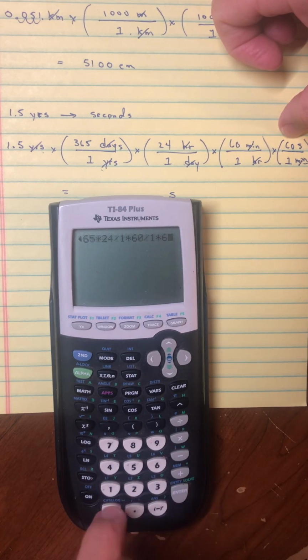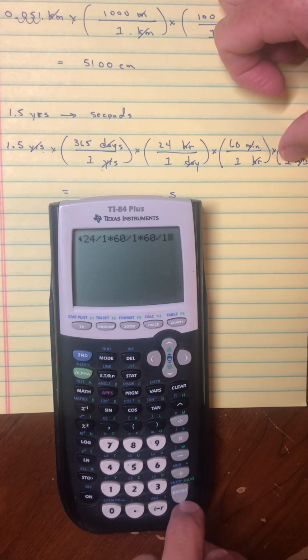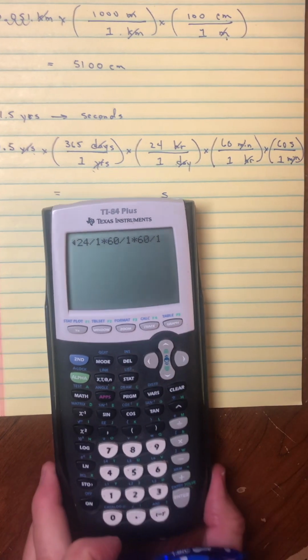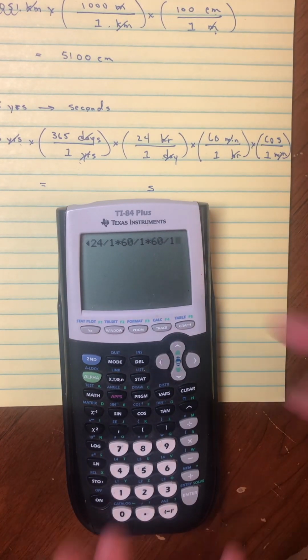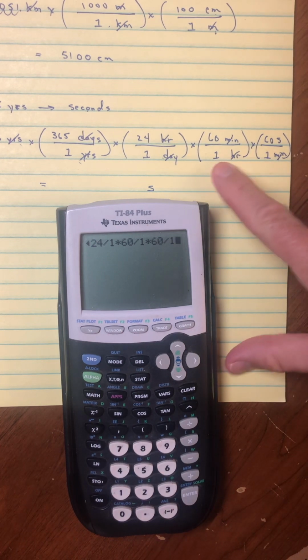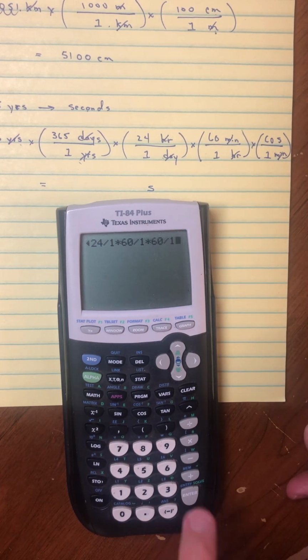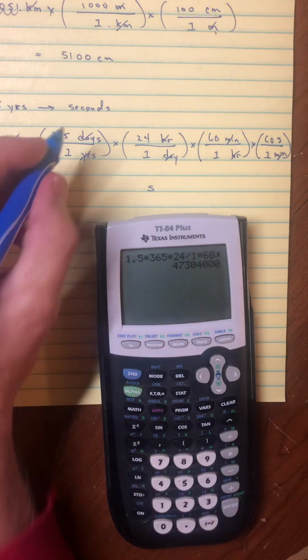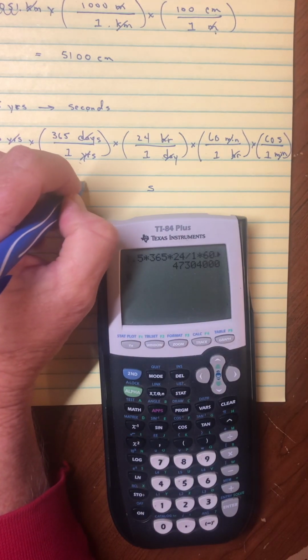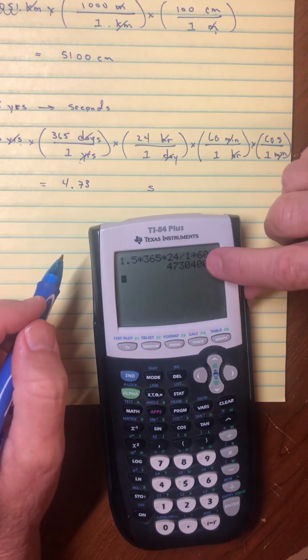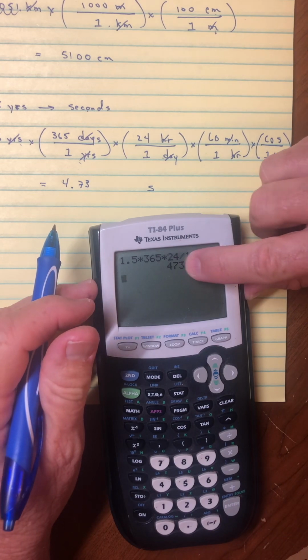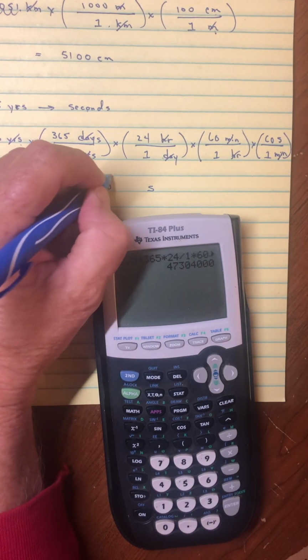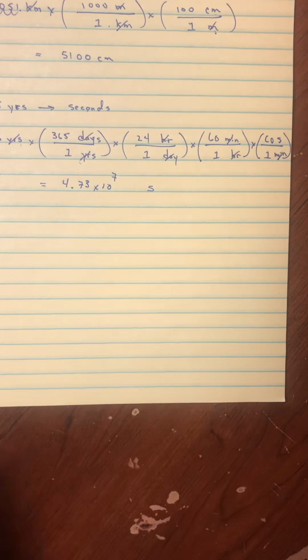Times 60 and again technically divided by 1. But division by 1 is not needed on a calculator. But if there had been something else in here, then that would have been important. Anyways, when I hit enter, I get, looks like 4.73, 1, 2, 3, 4, 5, 6, 7 times 10 to the 7 seconds.